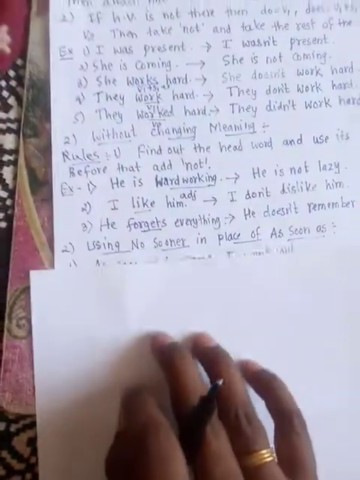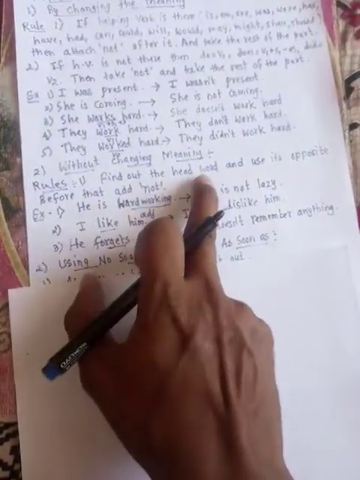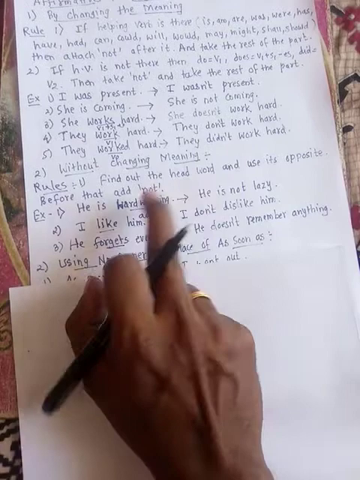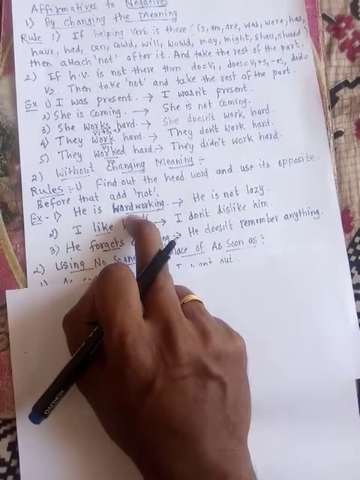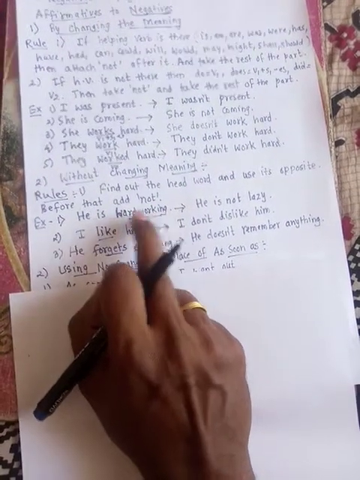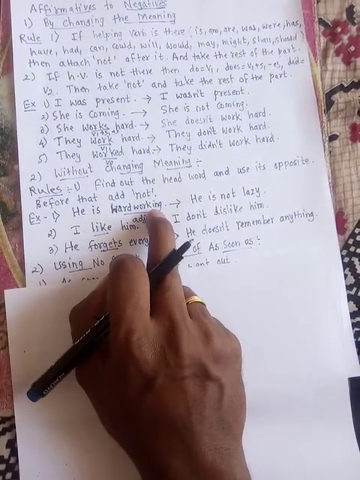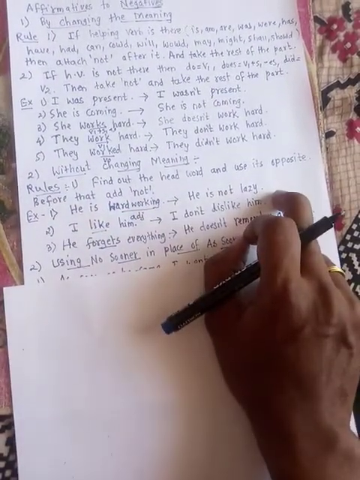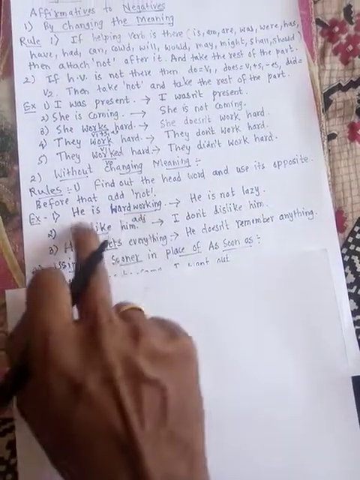I have noted down some of the rules. You have to find the head word, and you have to attach not after it. Now here see, he is hardworking. So hardworking is the head word here. Hardworking, opposite of it is lazy or inactive. So he is hardworking.